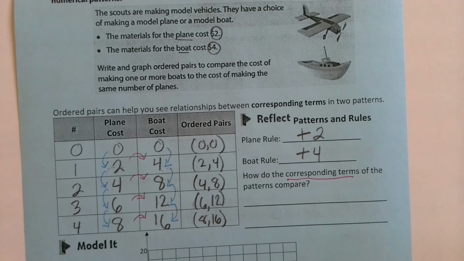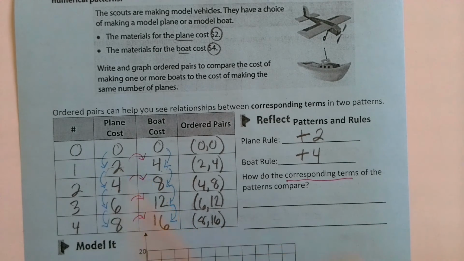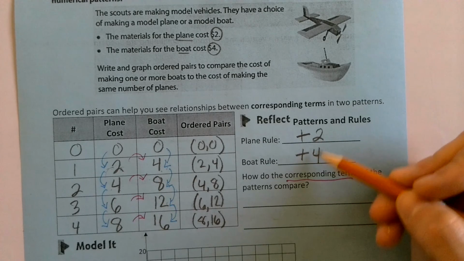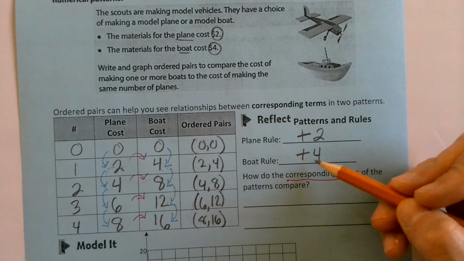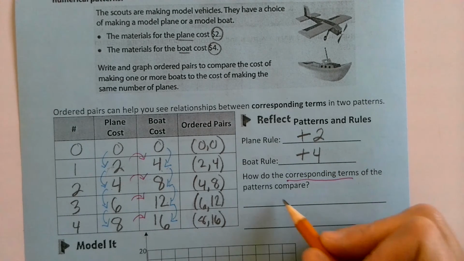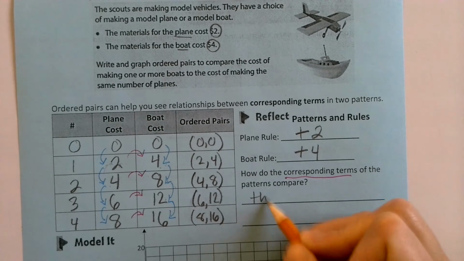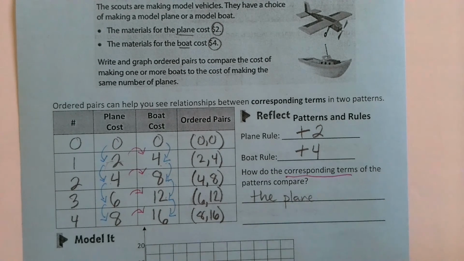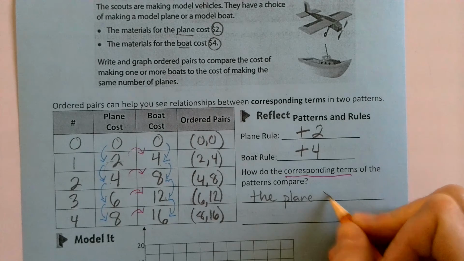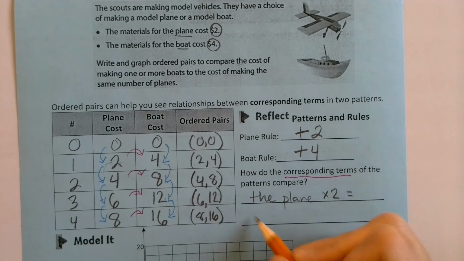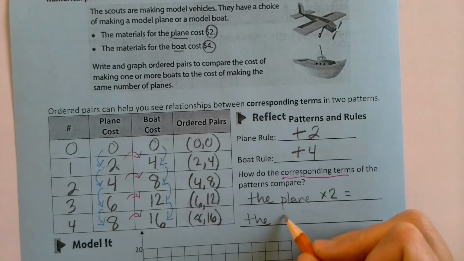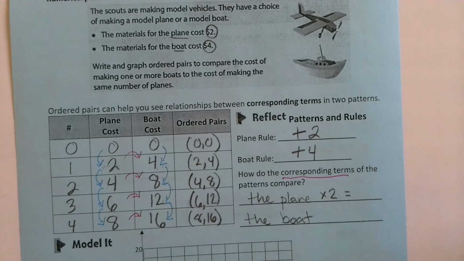So how do the corresponding terms compare? So for each term, the boat is 2 times as much as the plane. Now be careful of which way you're going. We need to say the plane and we need to say the boat, and that relationship is kind of like the rule of what operation and what number's happening. So if I start with the plane, you could say times 2 equals the boat.